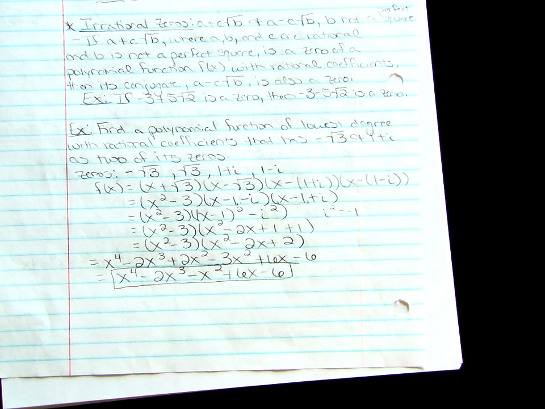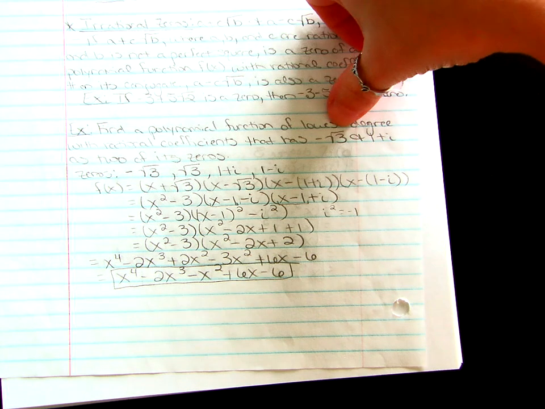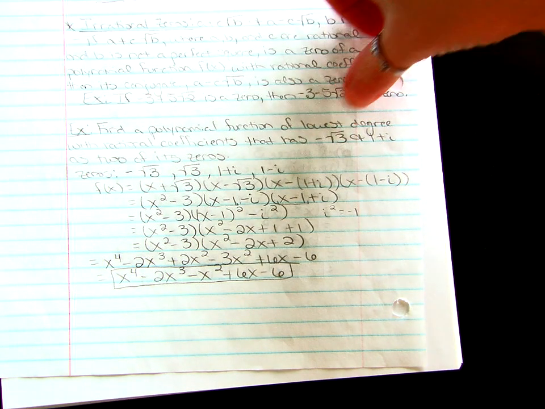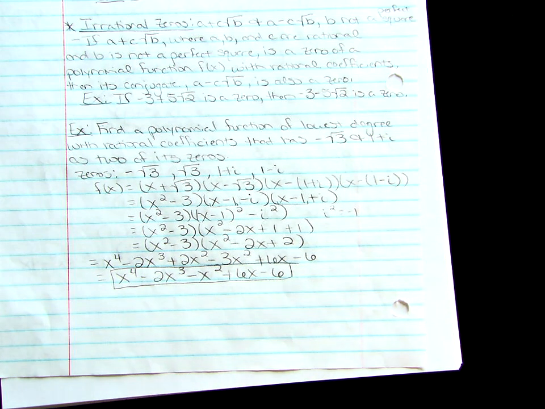The big thing that I like you to notice is that if they give you a rational zero or they give you a complex zero, that you can automatically identify other zeros just based on these little theorems. Do we have questions on any of it that we've done so far?